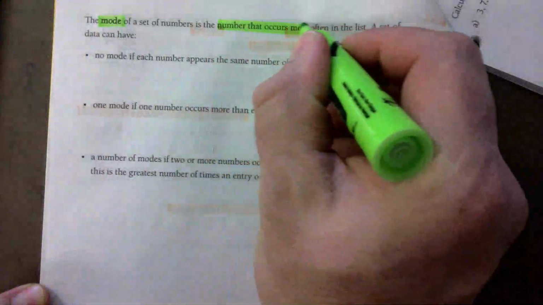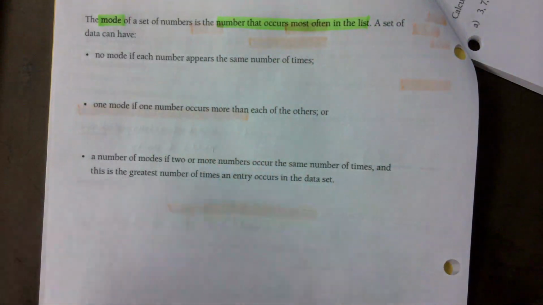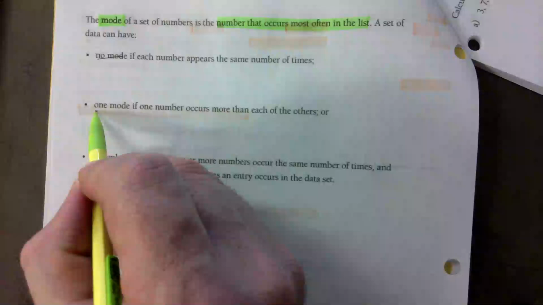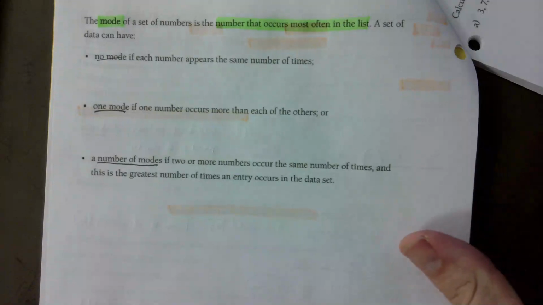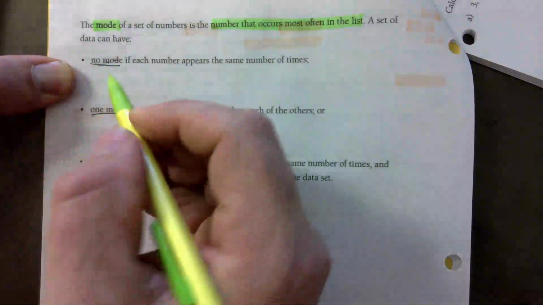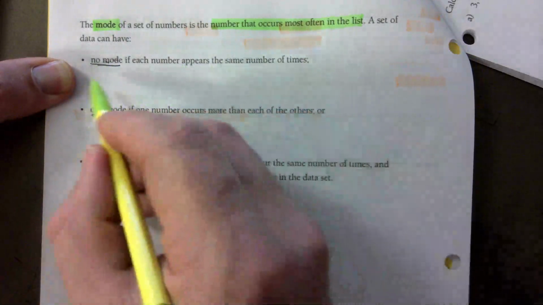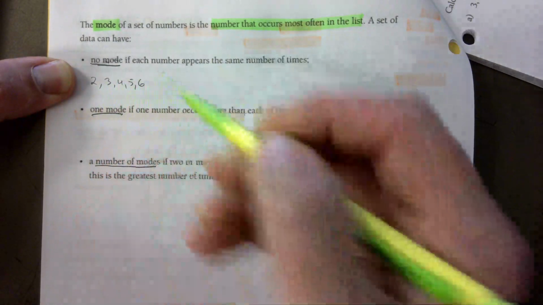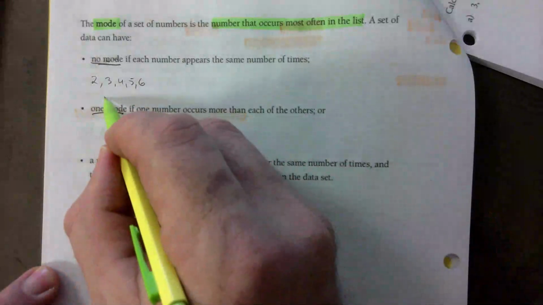Page 5, mode. It's the number that occurs most often in the list. And here are some scenarios again. You can have no mode, one mode, or a number of modes. I crossed off no mode here. So no mode is if each number appears the same number of times. So if you had 2, 3, 4, 5, 6, like that, this would have no mode.